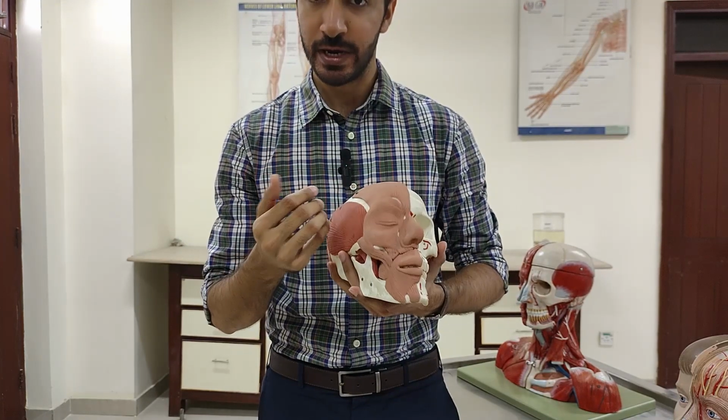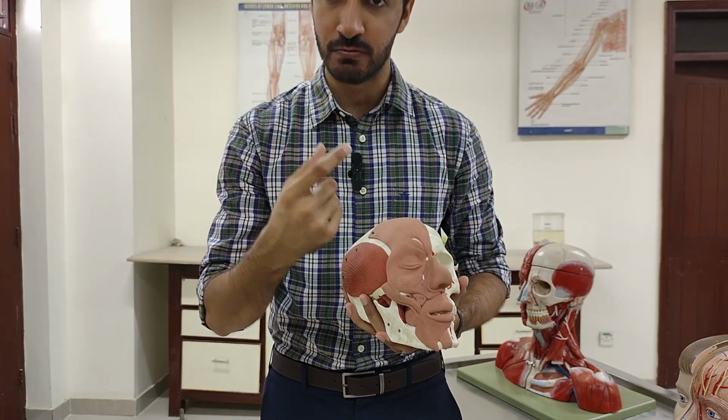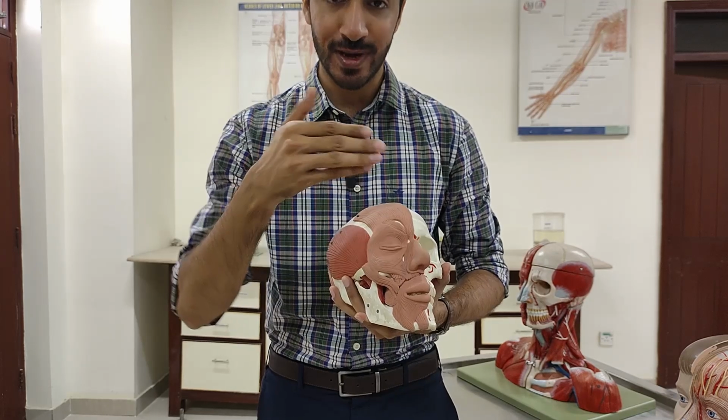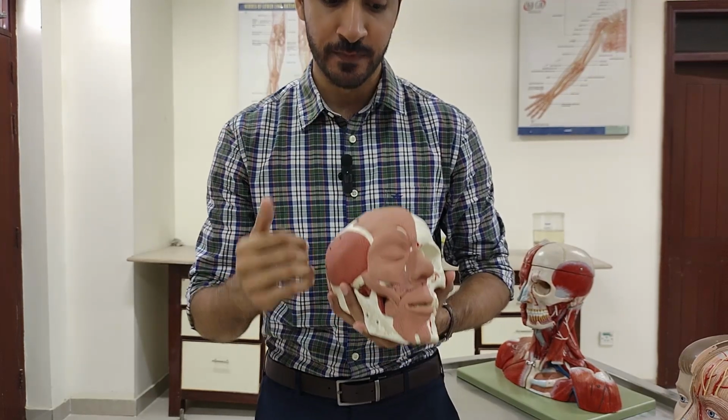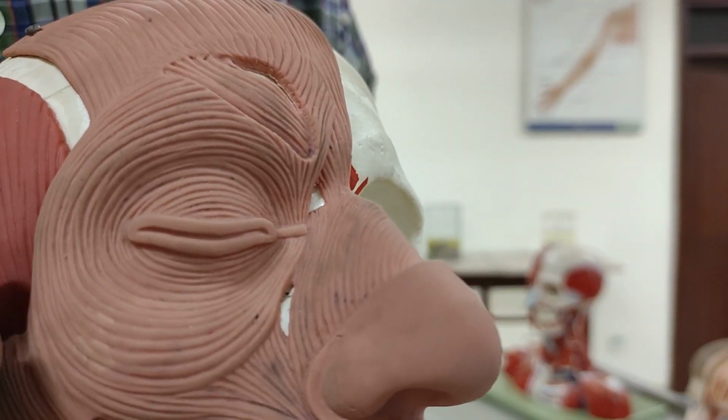Levator because it's going to elevate. It's going to elevate what? Anguli oris. Oris refers to mouth. Anguli is Latin or Greek for angle. So it's going to elevate the angle of the mouth. So this muscle over here is levator anguli oris.